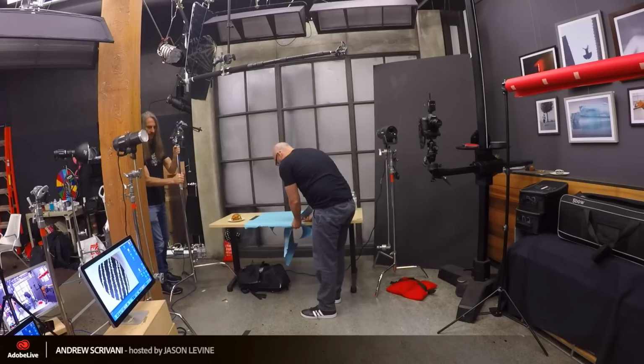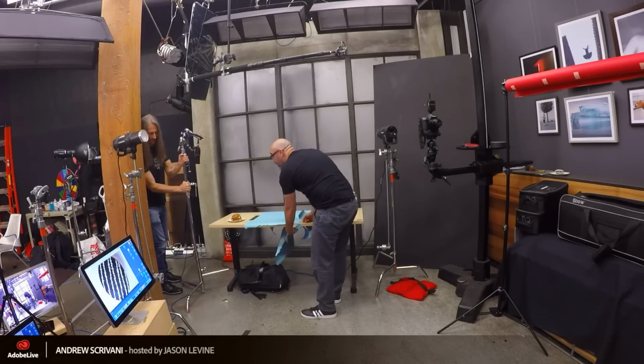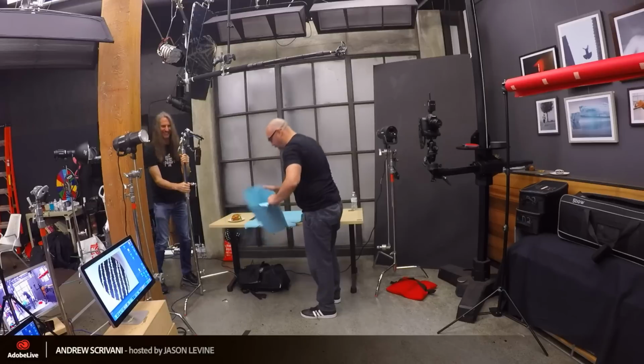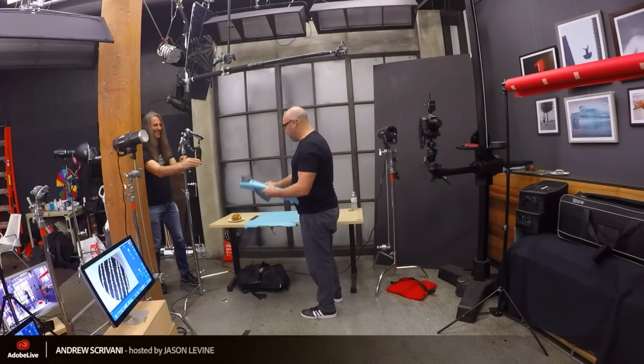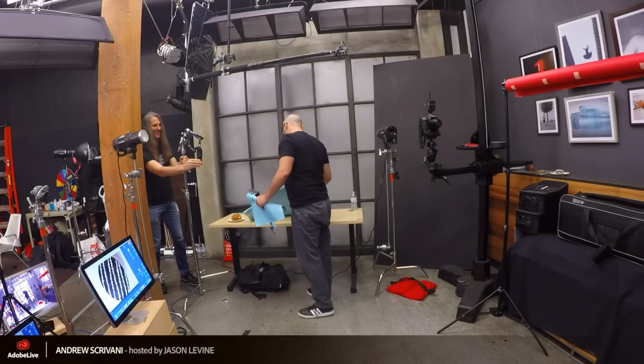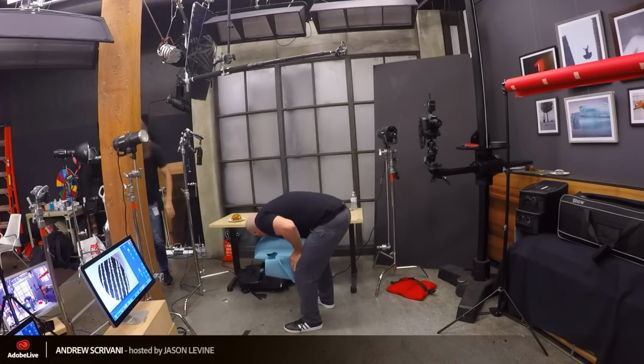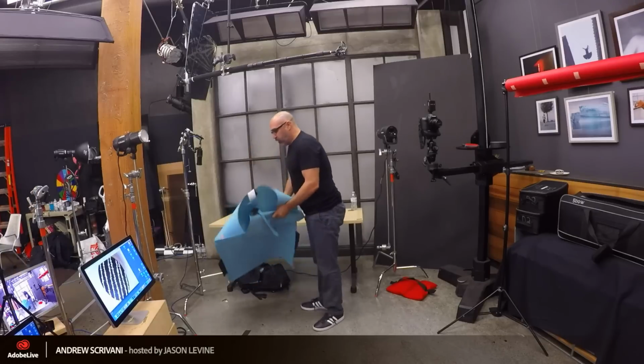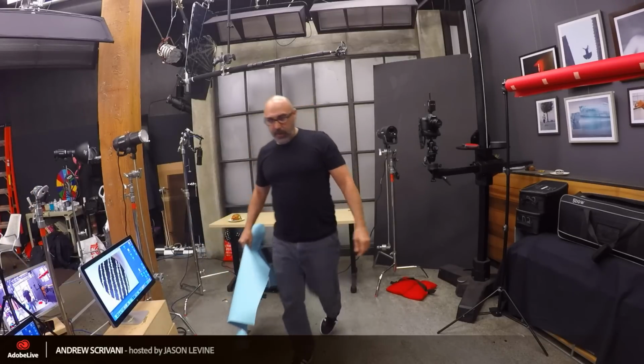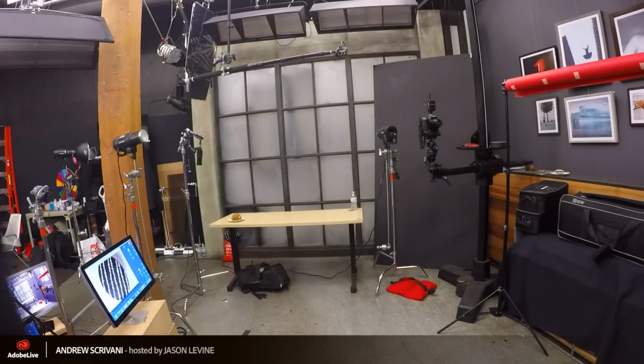I don't shoot food on blue. It's not a joke. It's actually true. I don't shoot food on blue very often, only when it's really necessary as far as art direction is concerned, or somebody actually asks me specifically to do that. But blue and food aren't necessarily compatible, if you think about it.